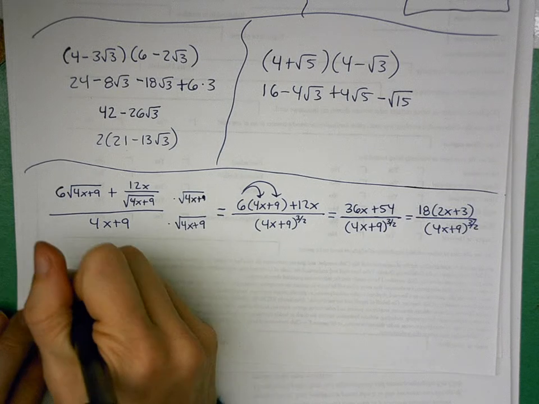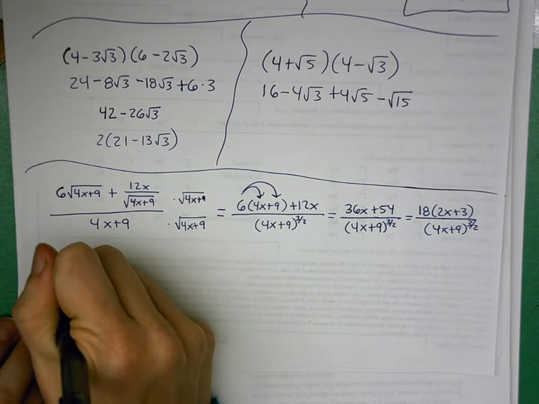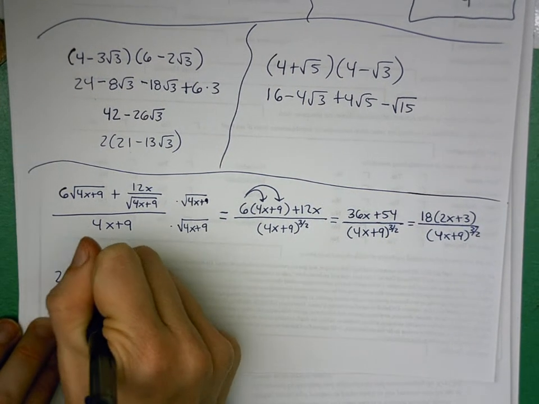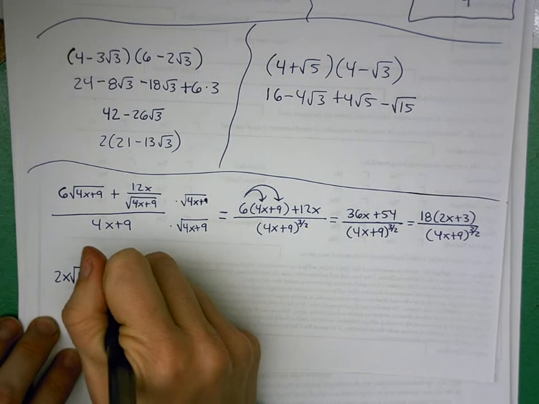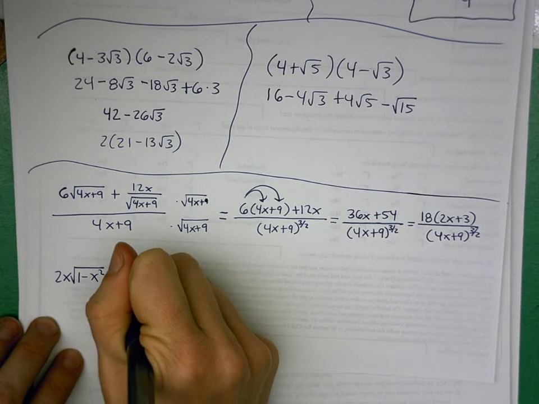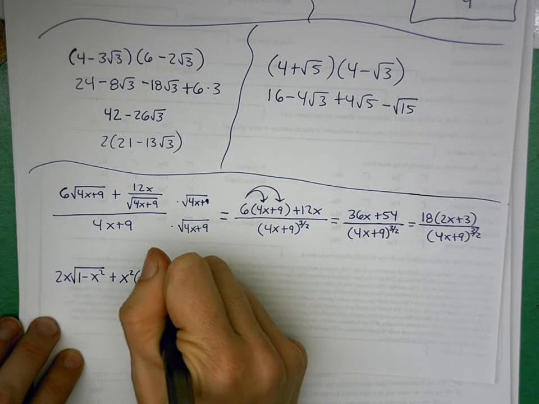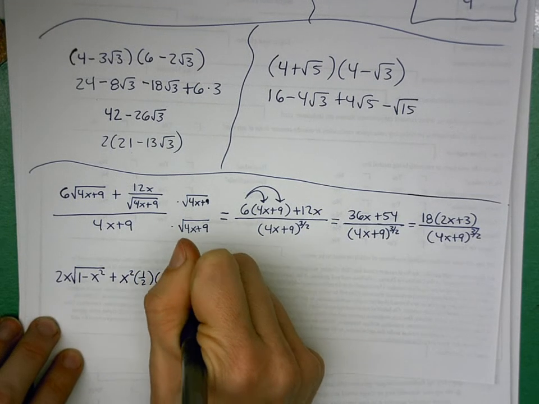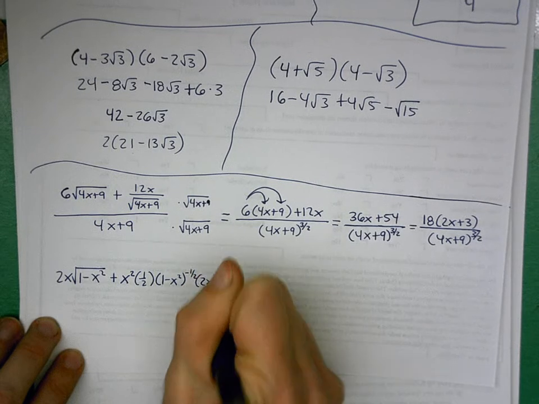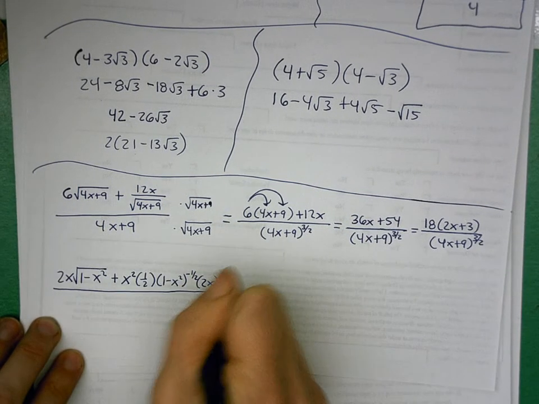Okay, here's another one for you. We have 2x root 1 minus x squared plus x squared times 1/2 times 1 minus x squared to the negative 1/2 times 2x, all over 1 minus x squared.